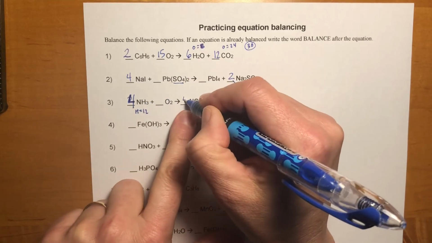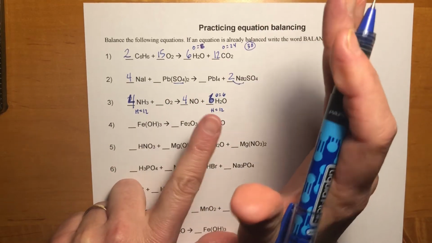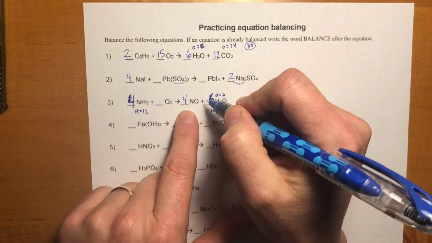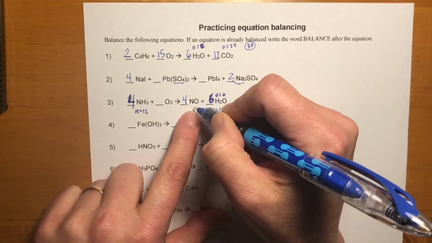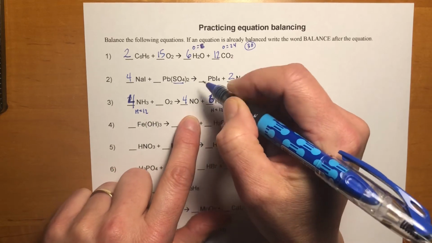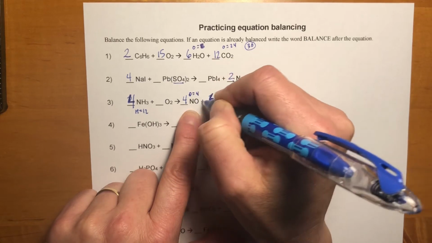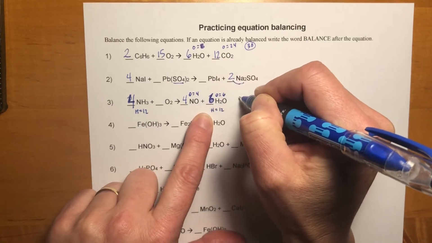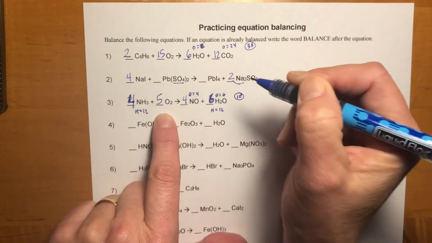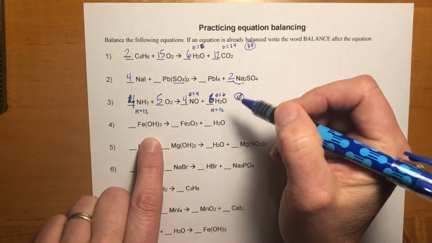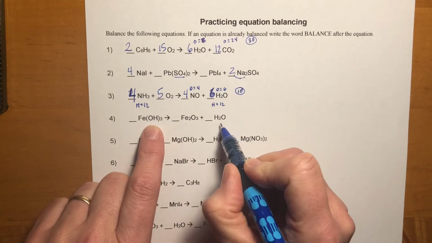4 nitrogens. I need 4 nitrogens here. Notice I stopped working on the oxygens. Fix them a little bit, but wait until the end to finally fix them. So 4 nitrogens, that balances. So now let's check the oxygens again. So on the product side here, I got 4 and 6. I have a total of 10 oxygens. So to get 10, on the reactant side, I need a 5 there.